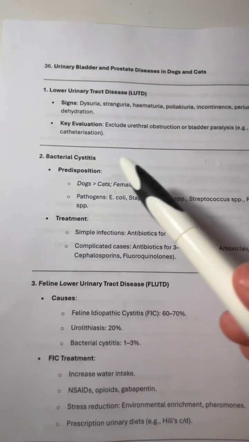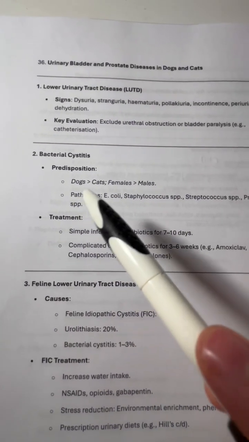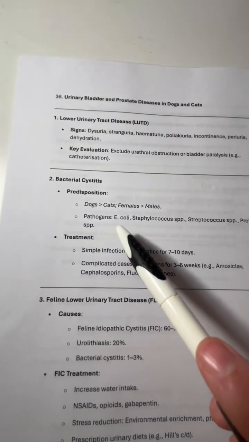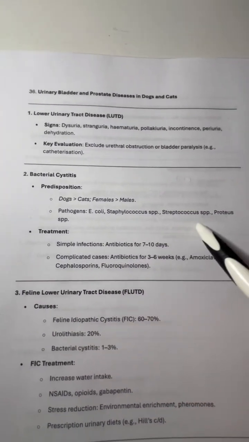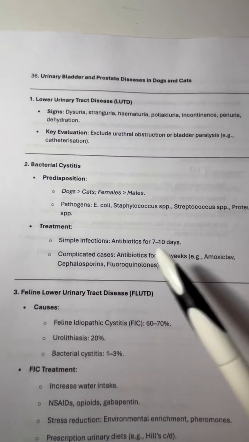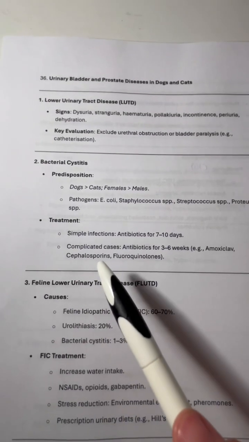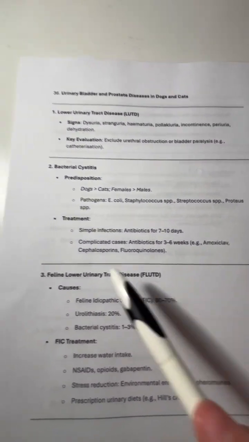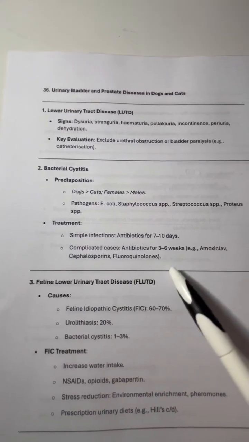In bacterial cystitis, it's more common in dogs and cats, and it's more common in females than males. The pathogens are E. coli, Staphylococcus, Streptococcus. For treatment, for simple infections, give antibiotics for 7 to 10 days, and in complicated cases, give antibiotics for 3 to 6 weeks, such as amoxicillin clavulanic acid, cephalosporins, and fluoroquinolones.